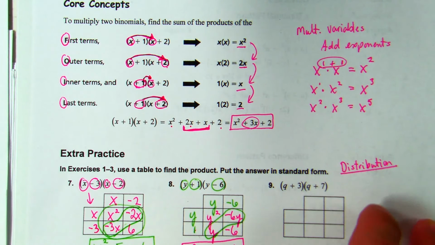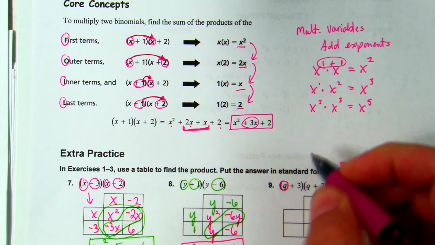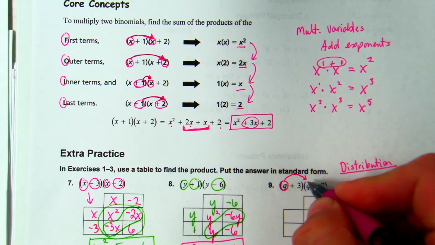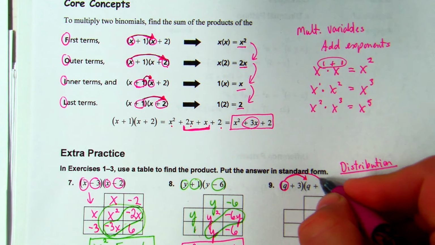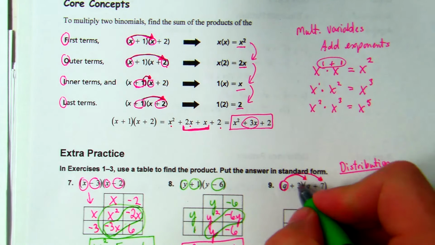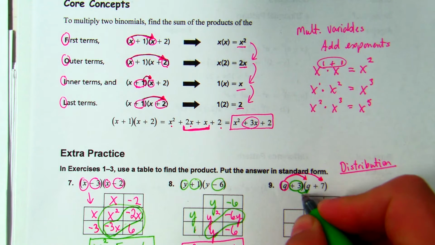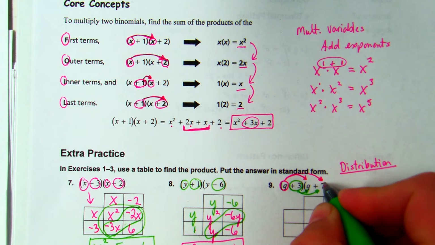It's just distribution. And if we look at that, we could say, okay, well, I'm going to take Q, I'm going to multiply it times Q, and then I'm going to multiply it times 7. Okay? And then I'm going to take this positive 3, and I'm going to multiply it times Q, and I'm going to multiply it times a positive 7.